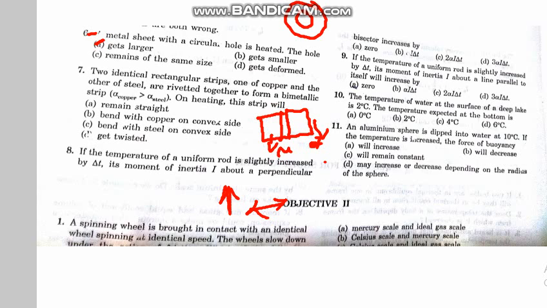When you increase the temperature, copper expands faster, meaning it increases in less time, while steel does not expand that much in this time. So copper bends with the convex side, because alpha of copper is greater than alpha of steel. You have to know this.